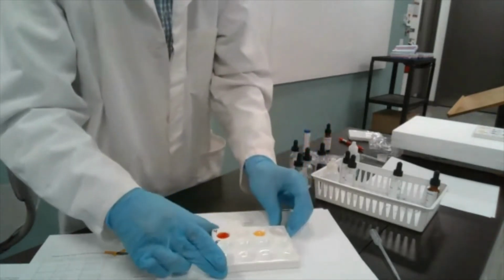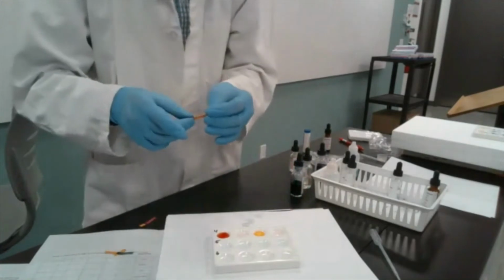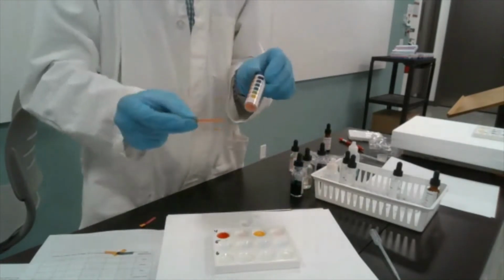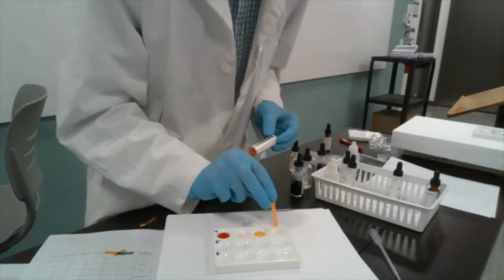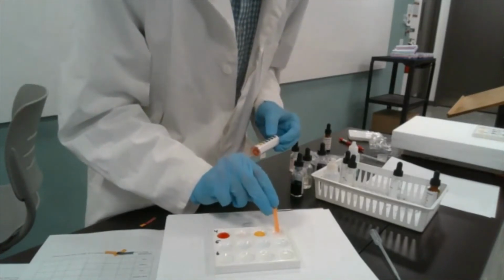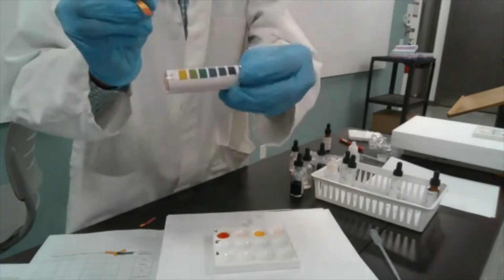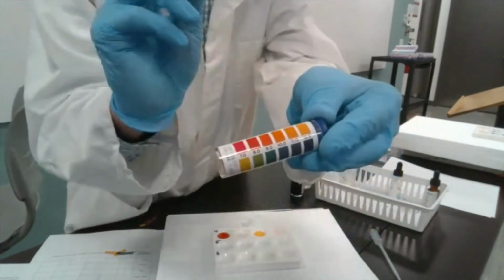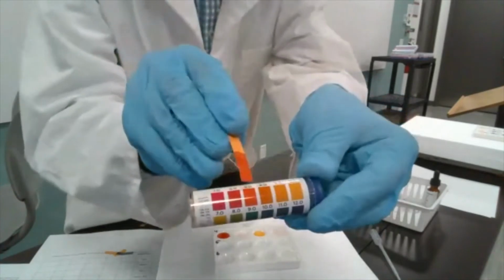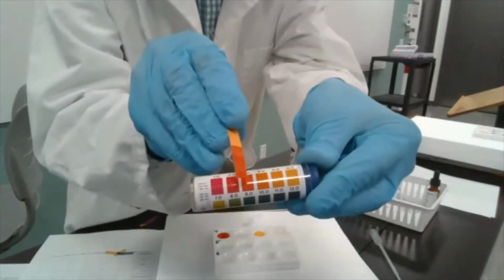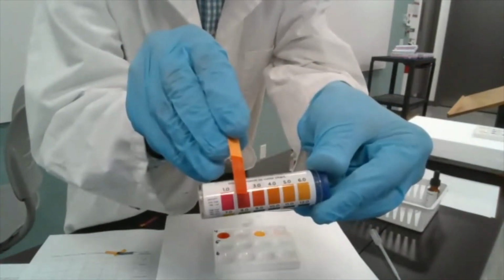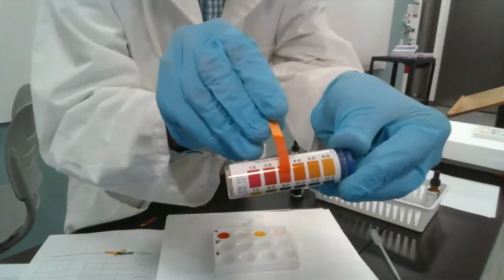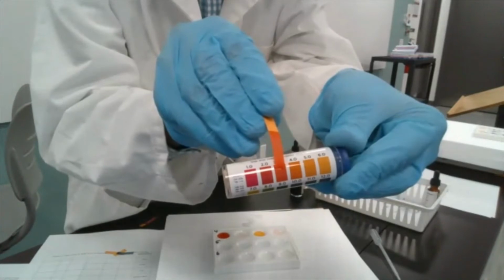And let's dip our indicator paper into this grapefruit juice. Now, we kind of need to work quick. That's why I don't pre-mix it with our test substance. Let me just distribute this evenly. Let's look at the pH chart. What does it look like to you? Probably 3. Yeah, maybe like 3.